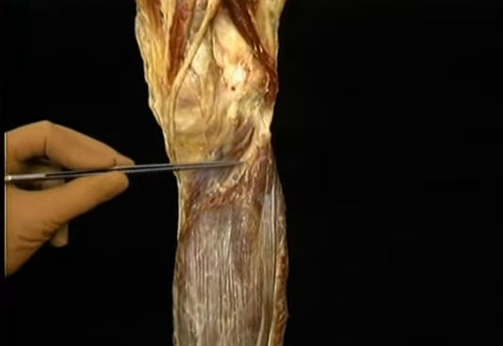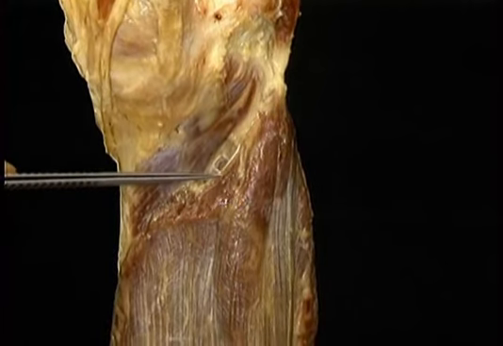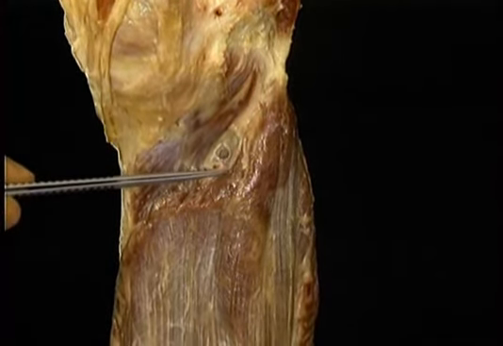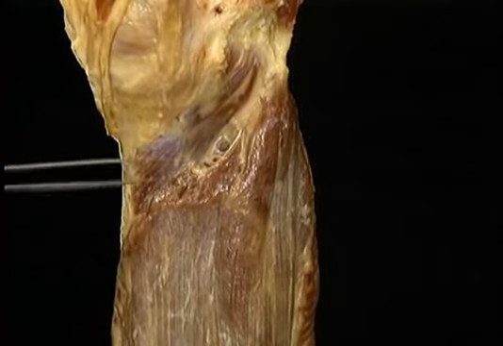Between the fibula and the tibial origins of soleus, there's an arch of fibrous tissue. The popliteal vessels and the tibial nerve pass beneath this arch. Here are their divided ends.